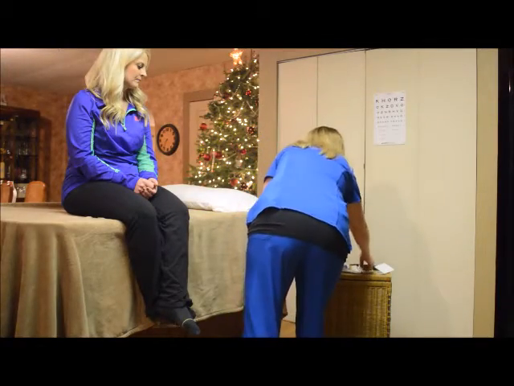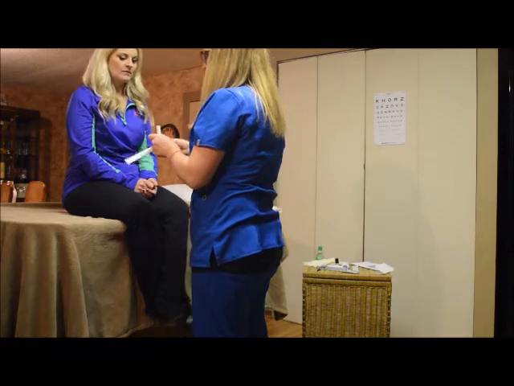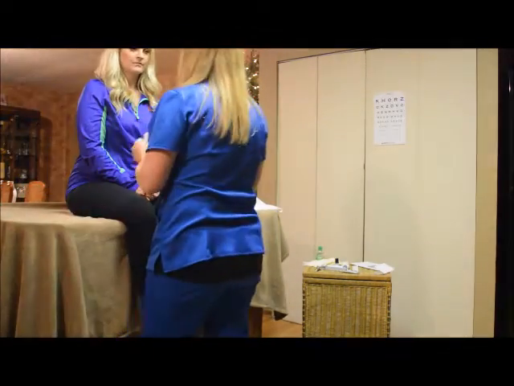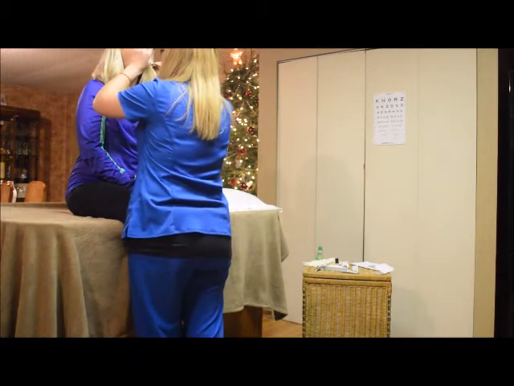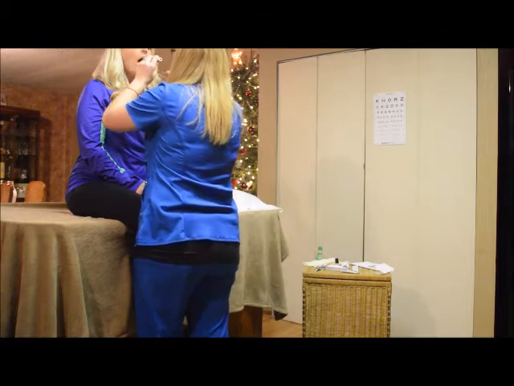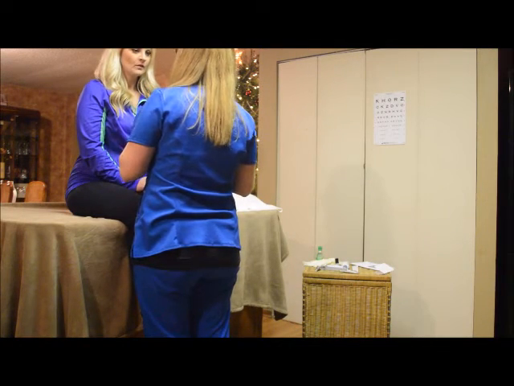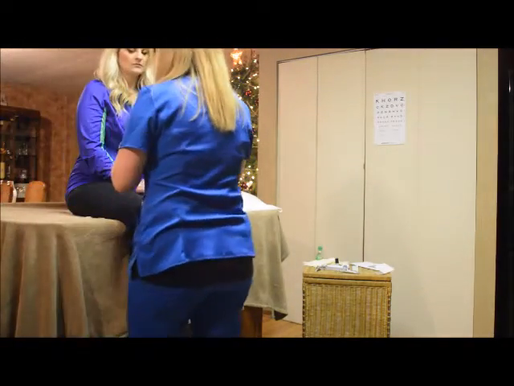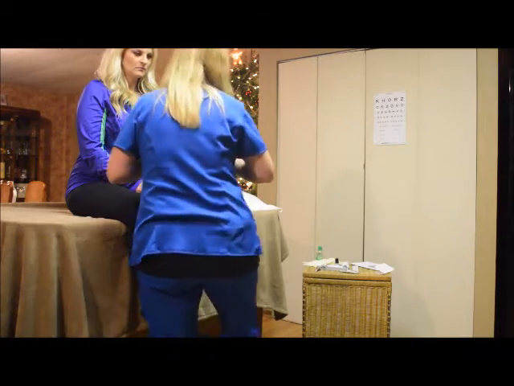I'm just gonna grab this tongue blade here, and I'm just gonna put your tongue down, and I want you to go ah when I look at it, okay? Good. So your uvula is right in the middle, midline, and it's normal. And your tonsils are also normal size, and no redness or white or anything. They're normal and moist.